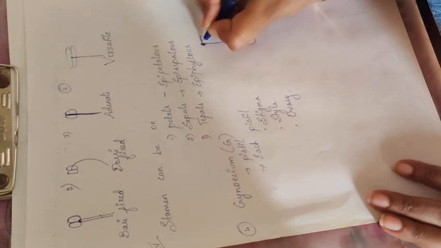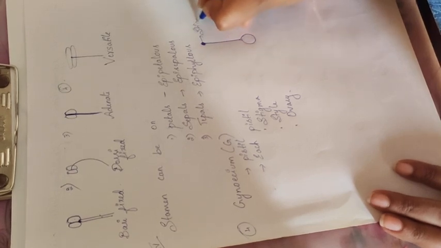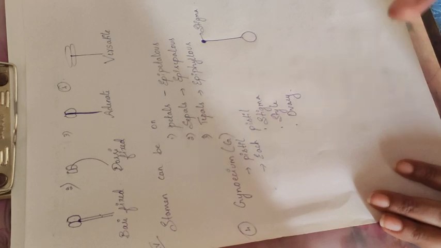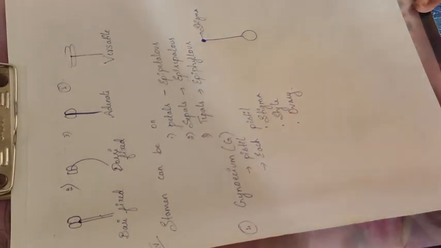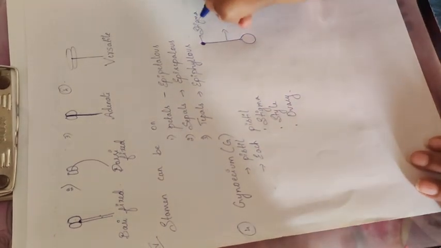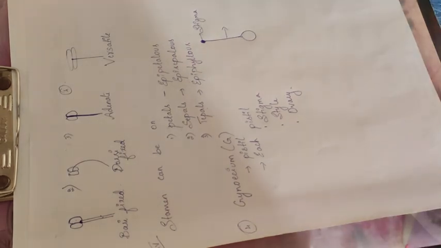Previously we have seen each pistil here. This portion you call the stigma. The function of the stigma is a broader portion present on the pistil which will provide the platform for pollen grains to come and sit. And this is the style, and again the pistil can be of different shapes.